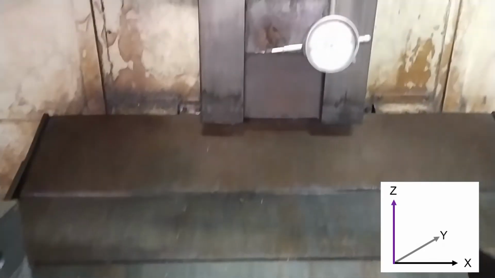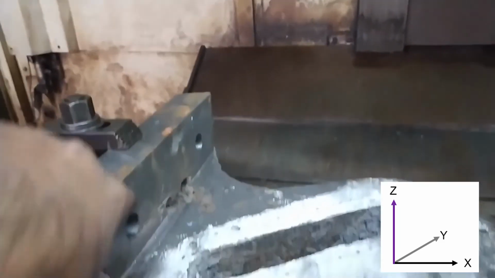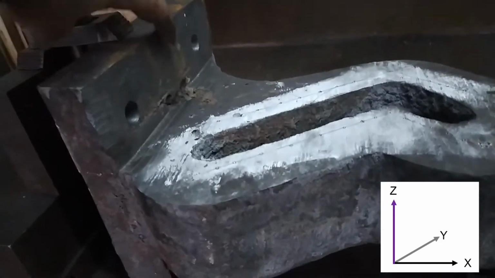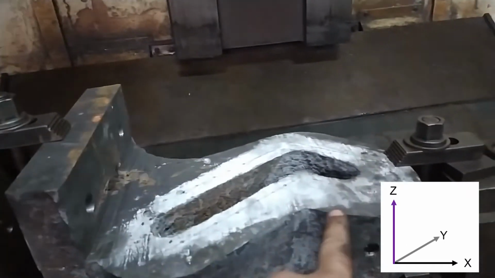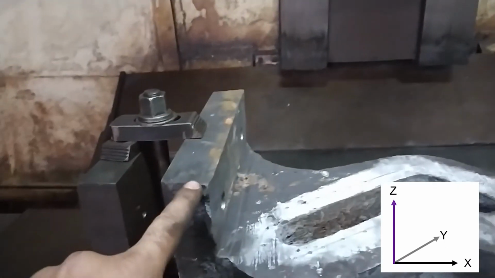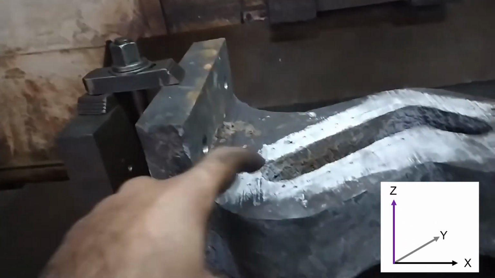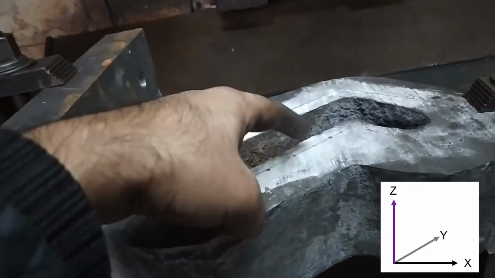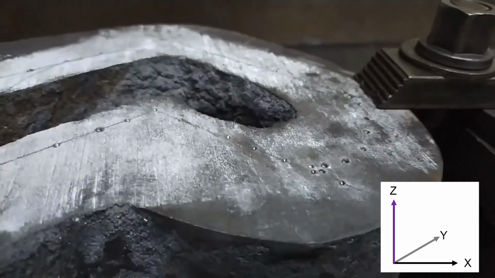Before doing this, we have set the dial gauge or puppet dial. So this surface is going to be parallel to the Y axis, and this surface is going to be parallel to the X axis. After aligning the job perfectly, I'm going to place the coordinate system origin XY0 at this point, and taking this as a reference, I'm going to project these punch marks into the software in order to generate the 3D model out of it.